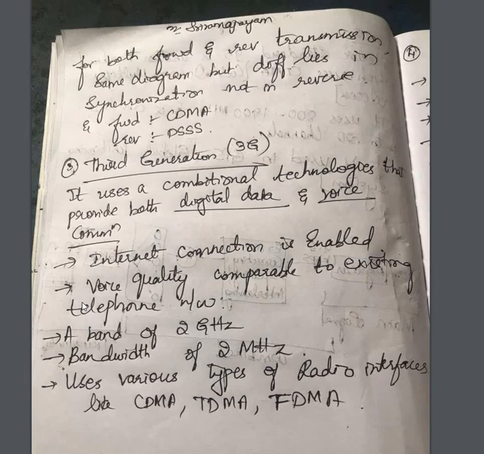And here for both the forward and reverse transmission, what happens is the same diagram. Okay, synchronization, how it will happen is the difference. For forward we will be using CDMA, for reverse we will be using DSSS. That is the only difference.